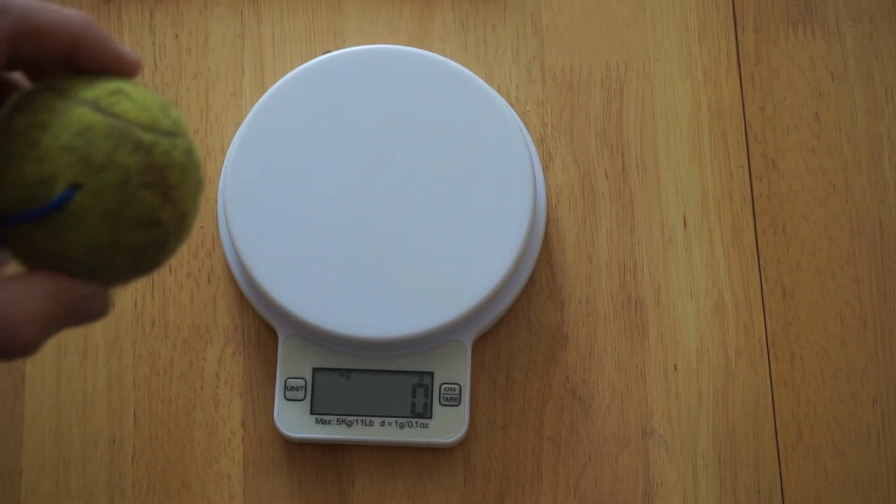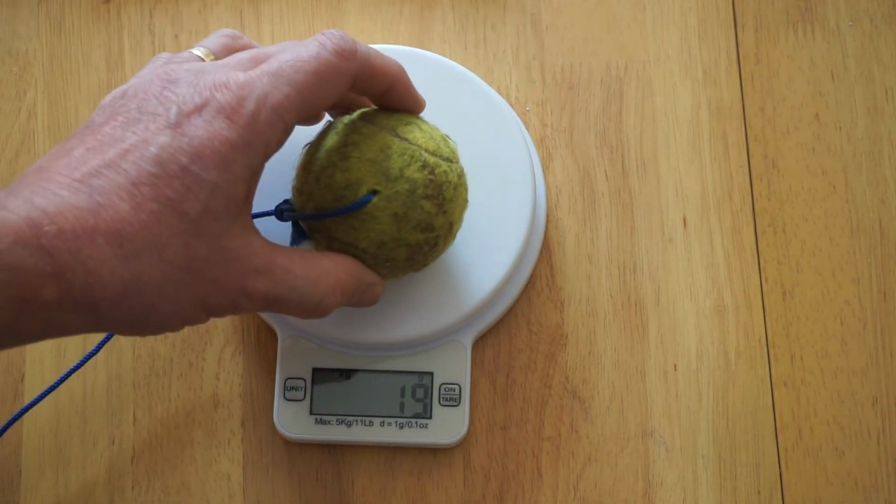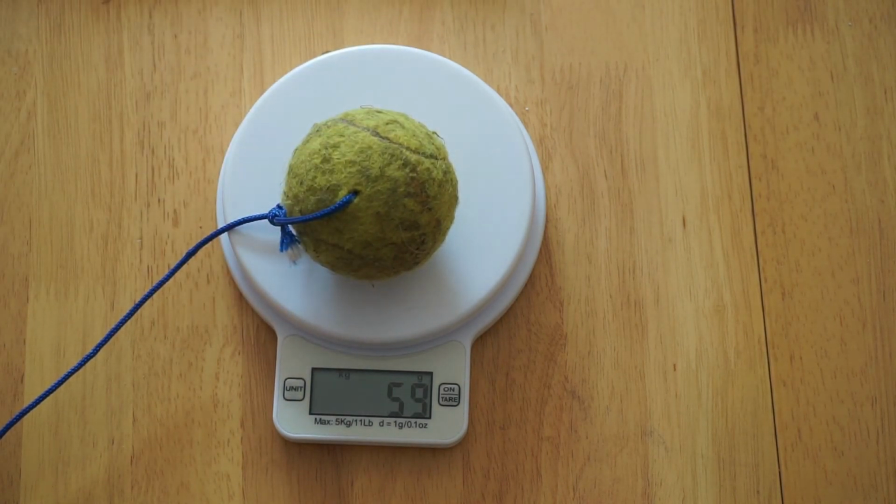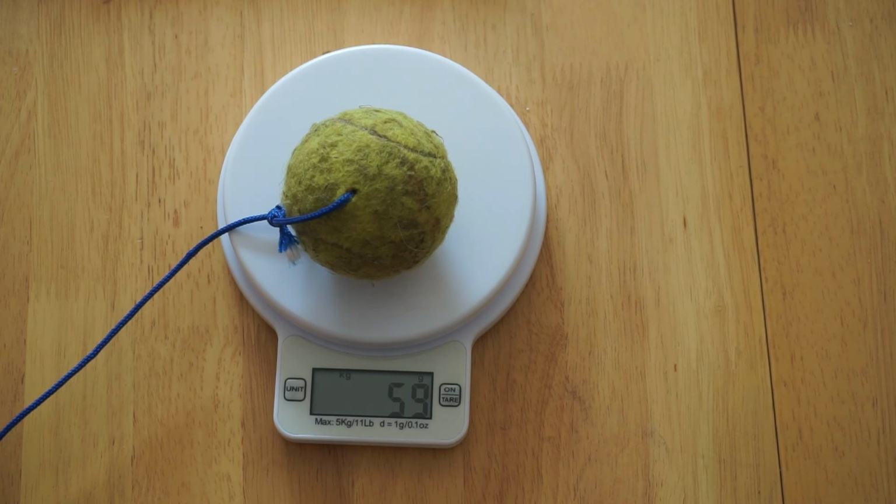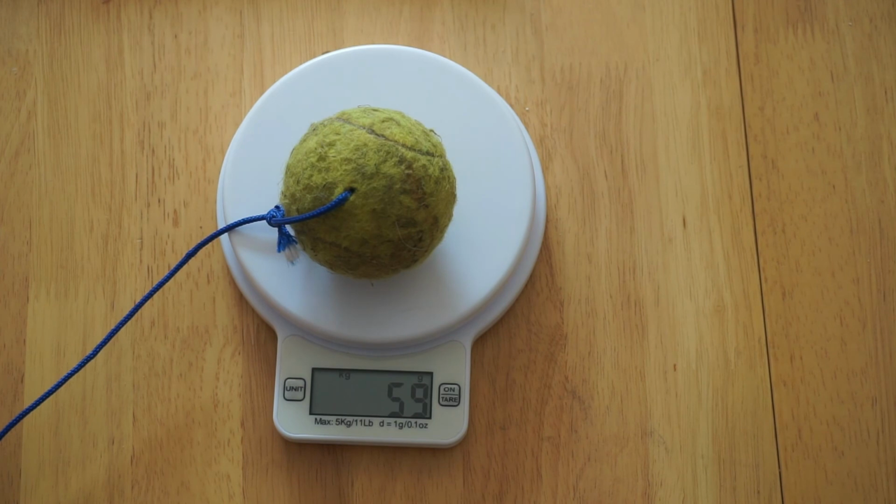I will now put the ball on the scales and see what we get. So according to the scales, we have 59 grams as the mass of the ball. That compares quite well to our 67 grams that we predicted.